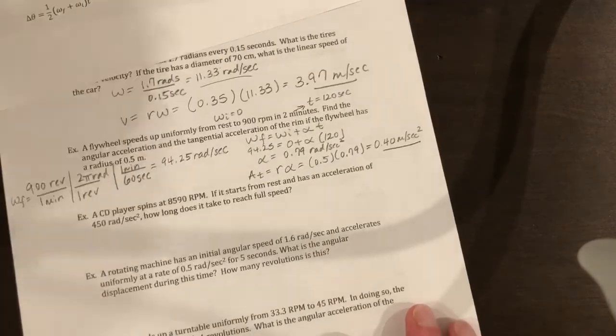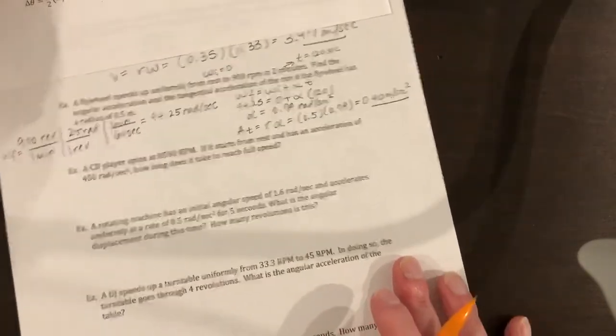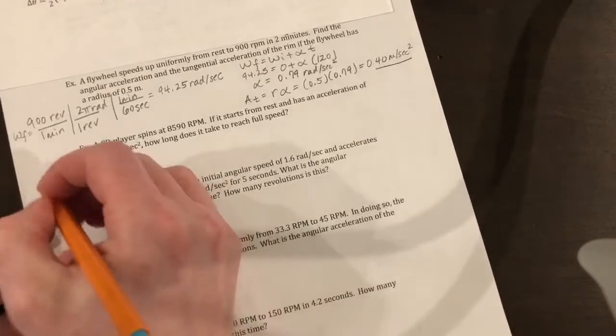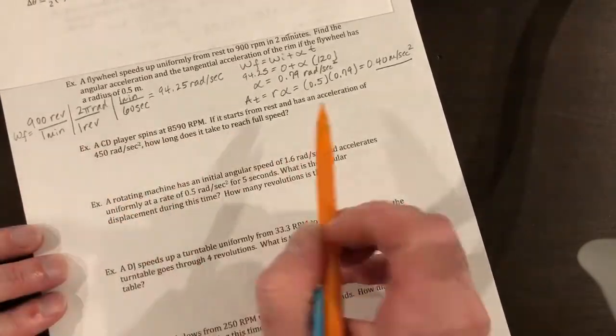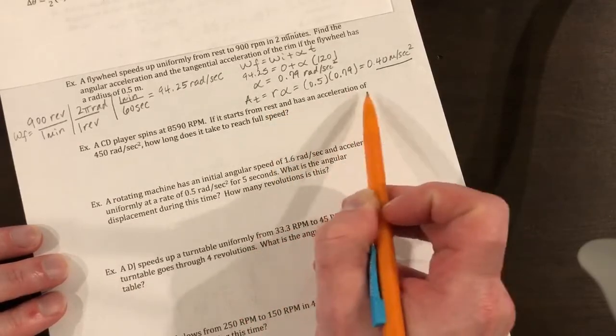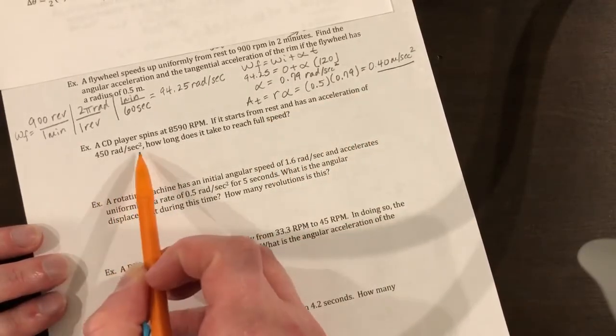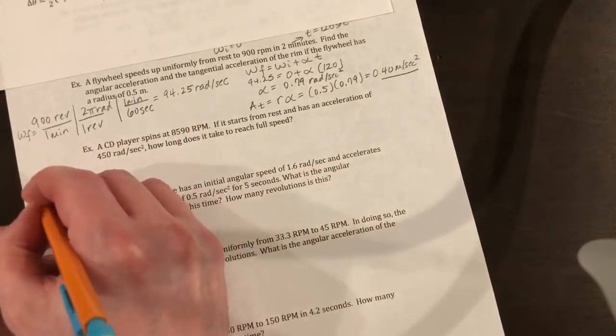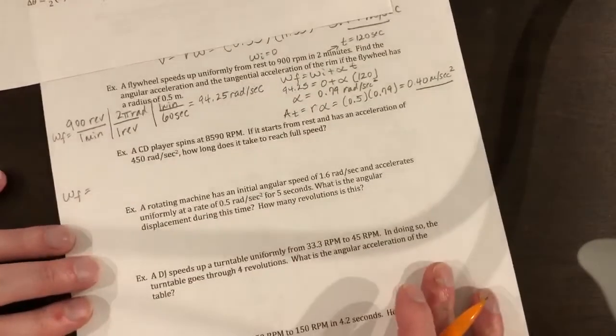Okay, so next example, it says a CD player spins at 8590 RPM. Okay, so we're going to have to convert that. So it starts from rest and it has an acceleration of 450 radians per second squared. How long does it take to reach this speed? Okay, so we need to convert that. That's going to be our omega final.